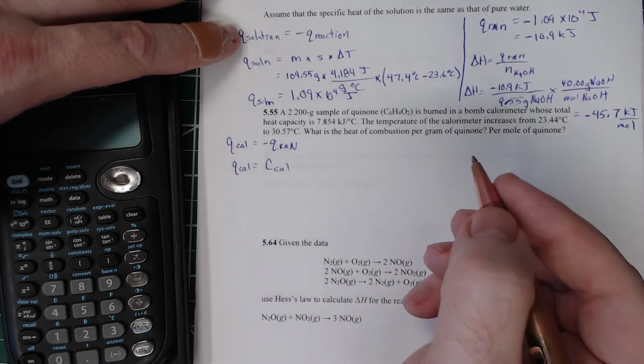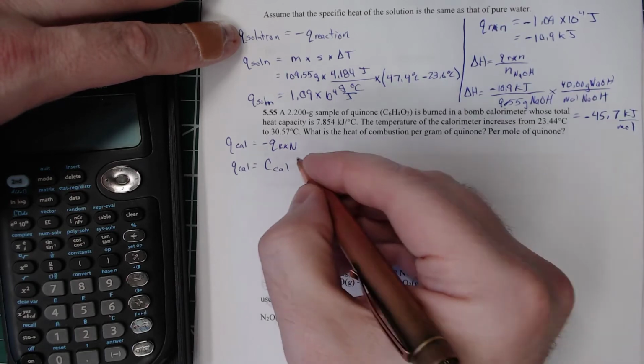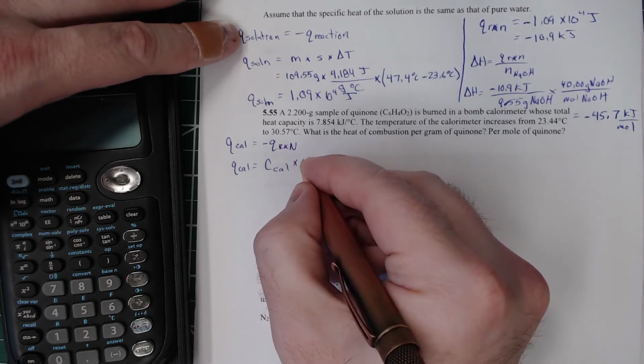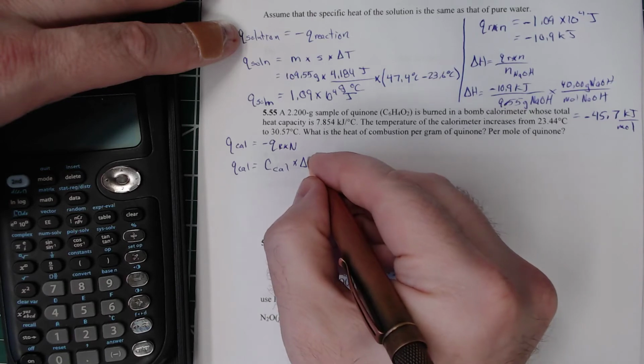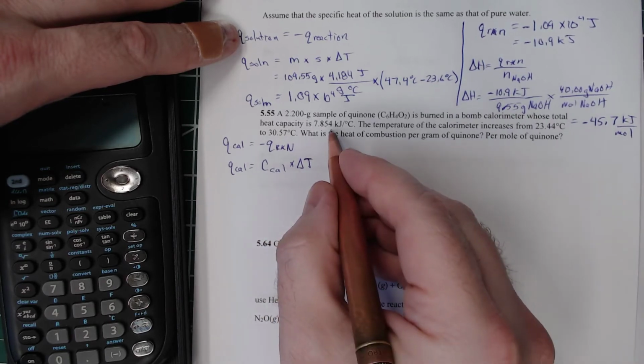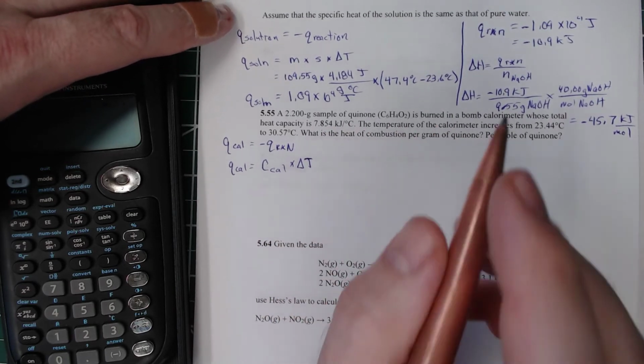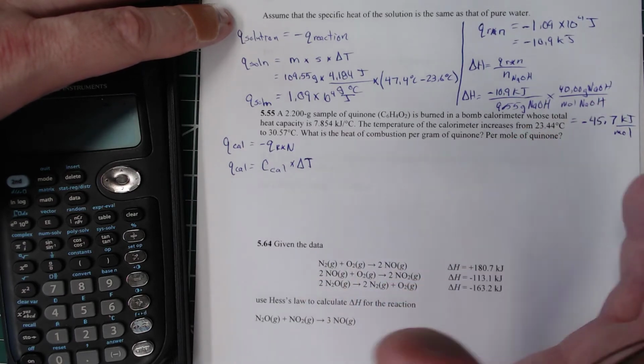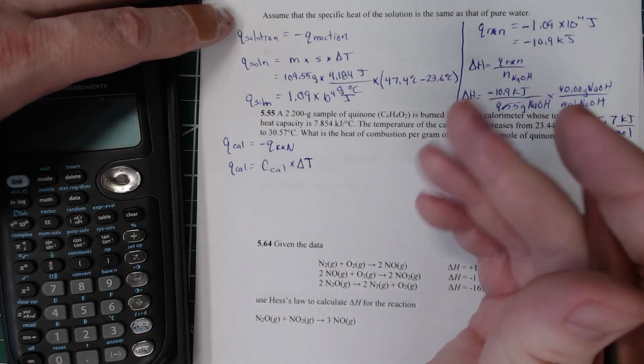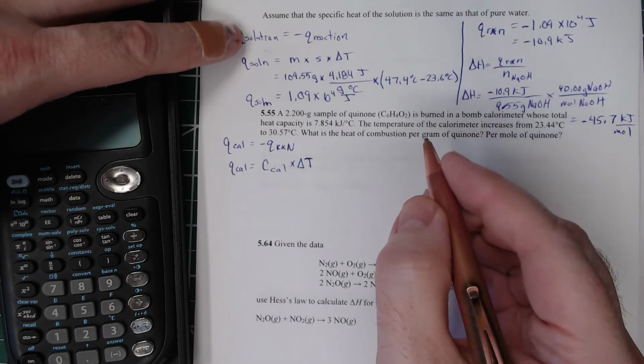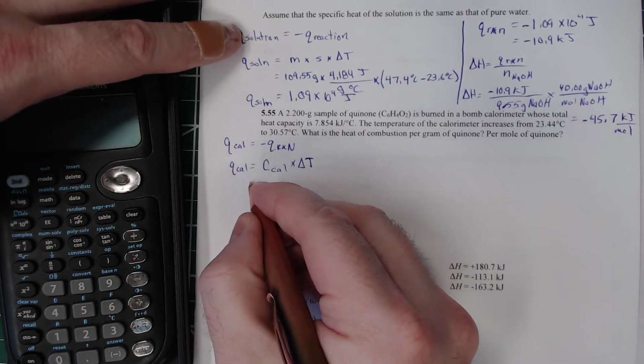We'll use the uppercase C for heat capacity, times the change in temperature. You'll notice that we don't have mass in here, so that's because the heat capacity of the calorimeter, it's not per gram or kilogram, it's the heat capacity of the whole calorimeter.